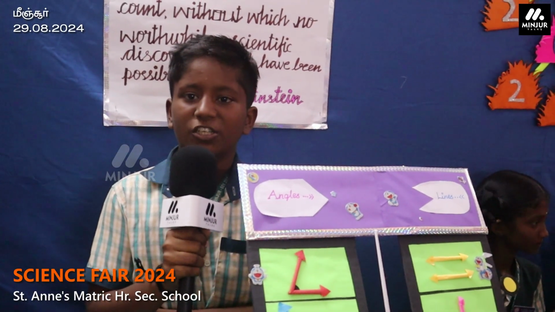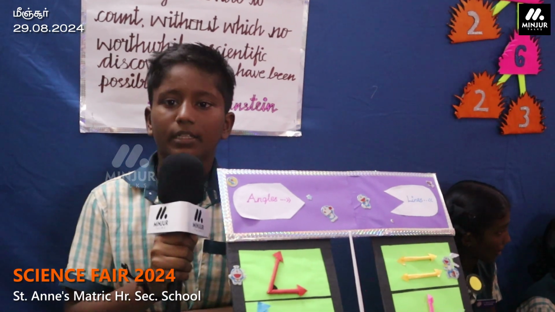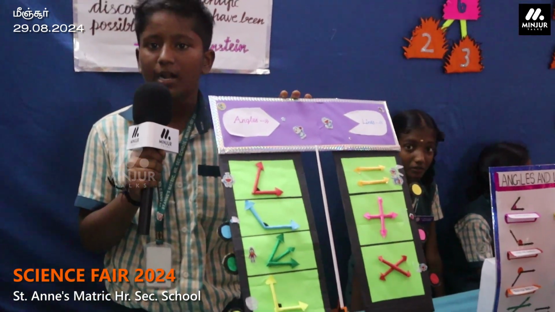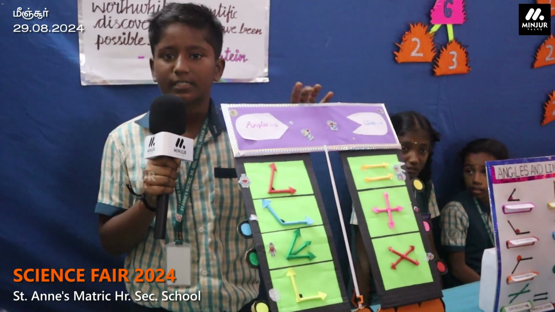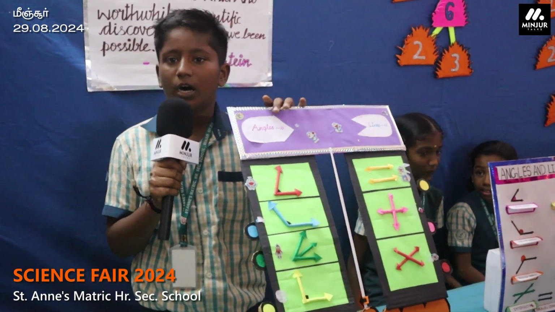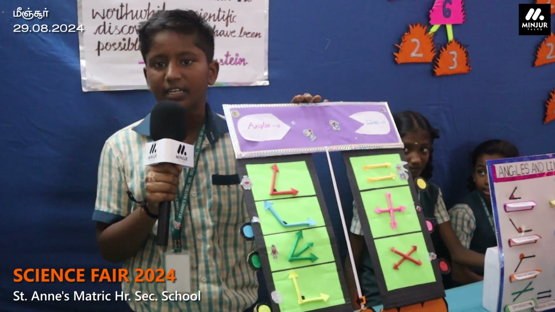I am G. Gopi Krishna of 8th Standard B section. The main goal of my project is to understand about lines and angles. They are both important things in geometry. They are used by architects and engineers, etc. Thank you.